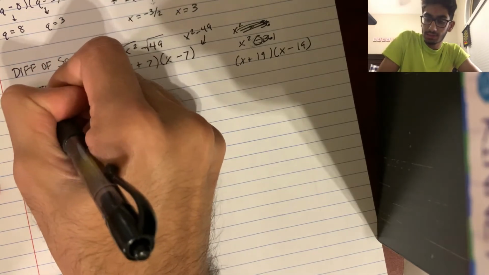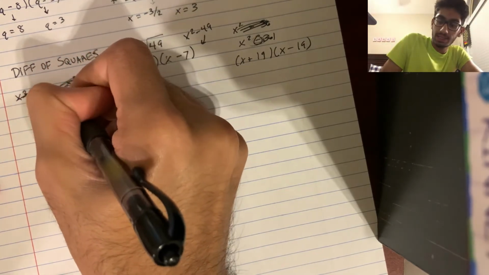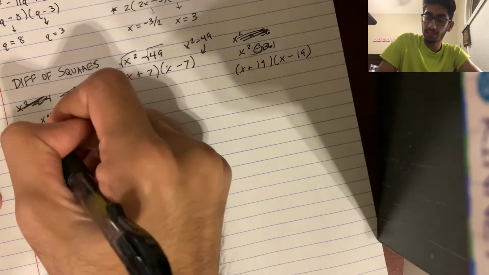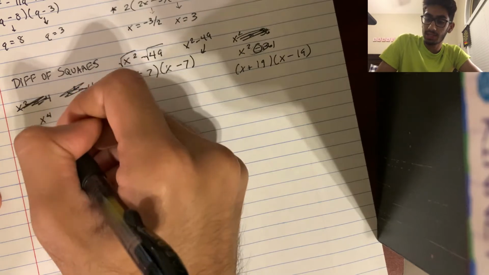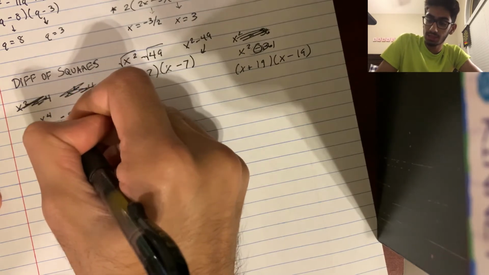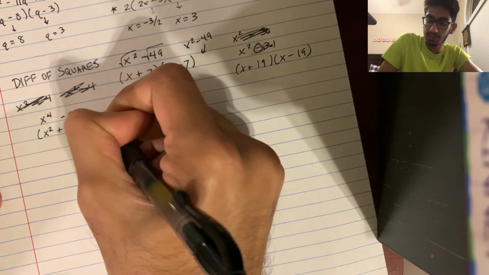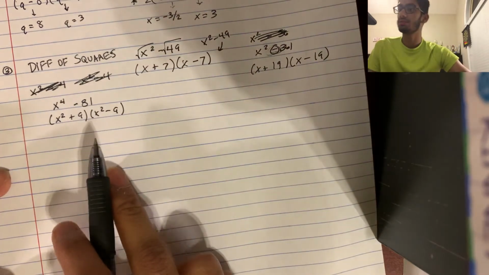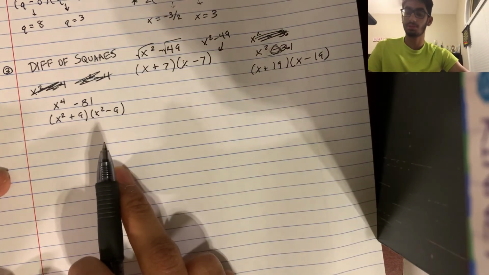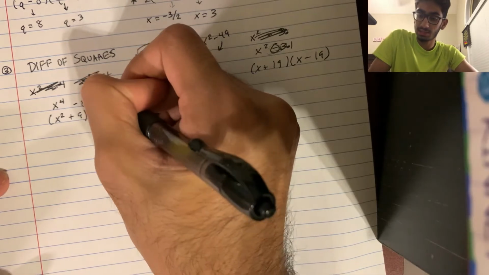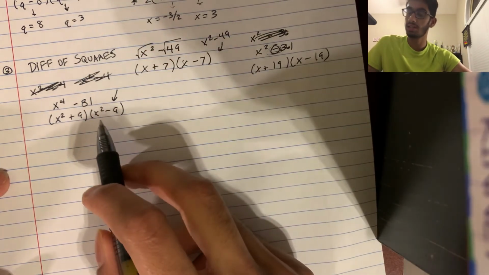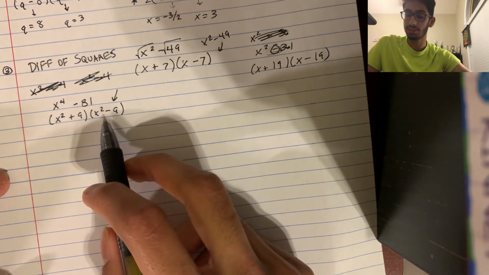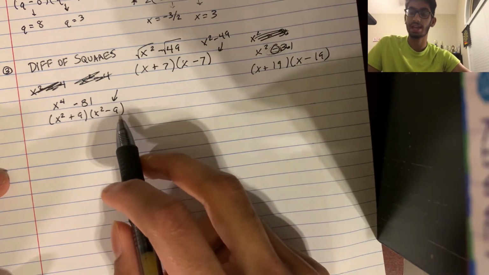So let's see, you have x to the 4th minus 81. You want to take the square root of the first term, x squared, and the square root of the second term, which is 9. So you have x squared plus 9, x squared minus 9. If you were to leave this as your factored form, this would be wrong, because if you look at the second set over here, this is another difference of squares, because x squared can be square rooted and the 9 can be square rooted.